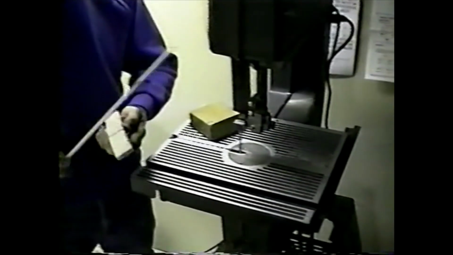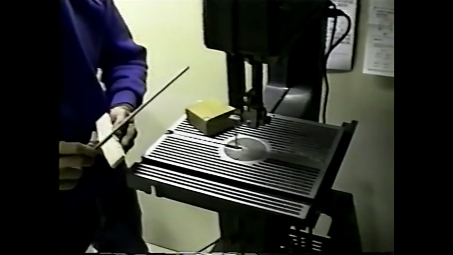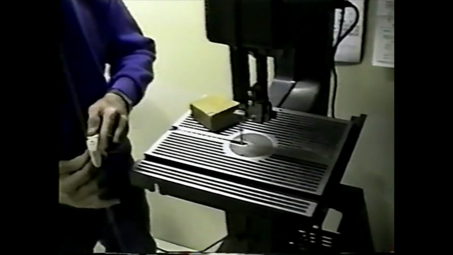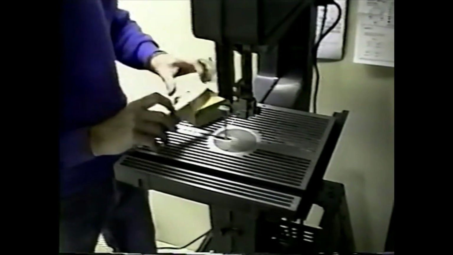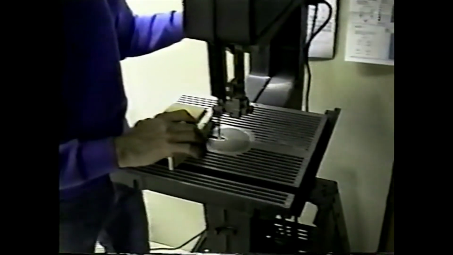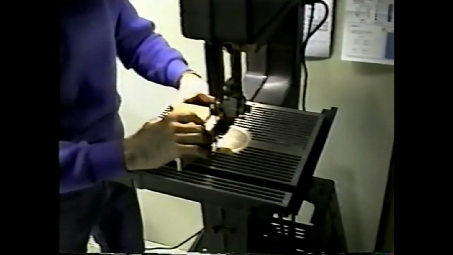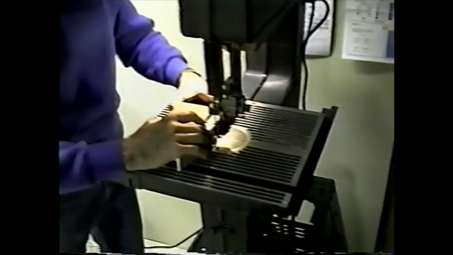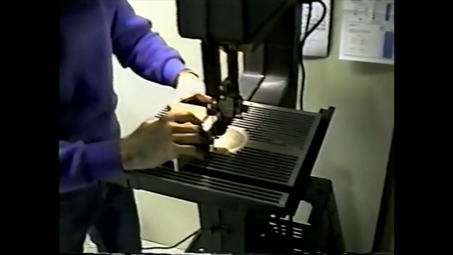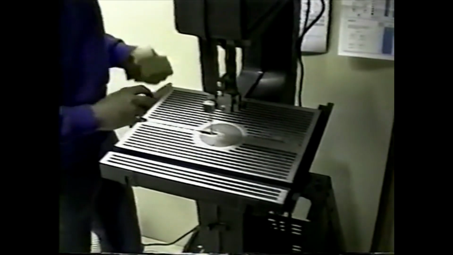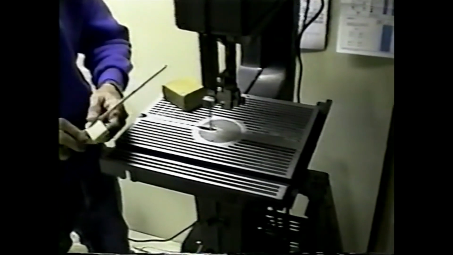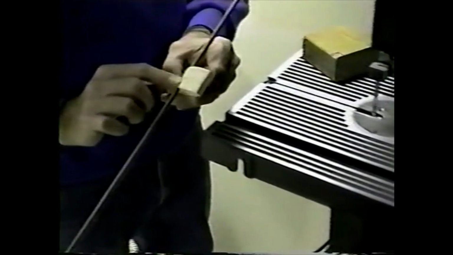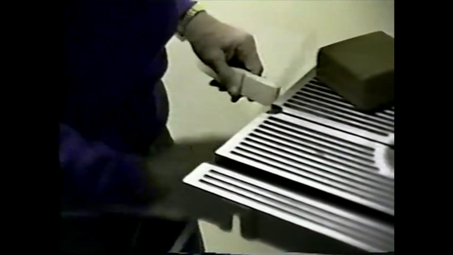Now we'll check the fit of the spar into that notch. And it's a little bit tight, so we'll take just another hair off of it. Okay, it fits fine now, but it needs to be a little bit deeper, so we'll deepen the slot just a little bit.